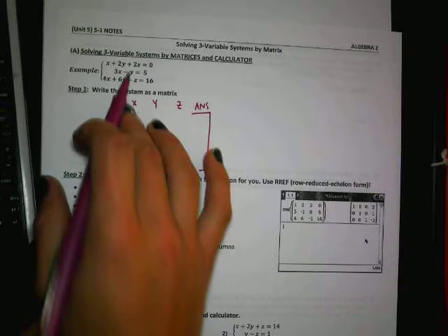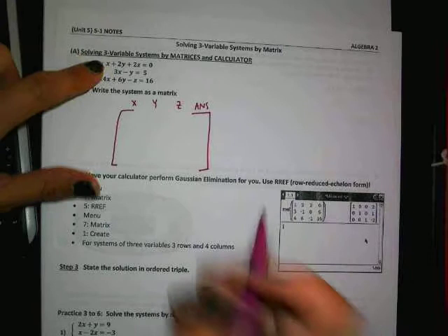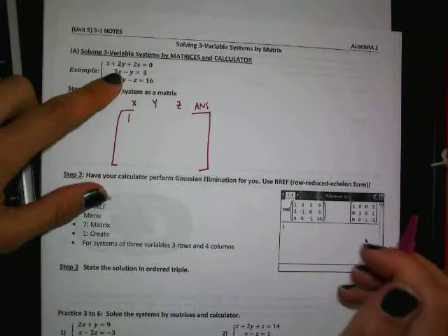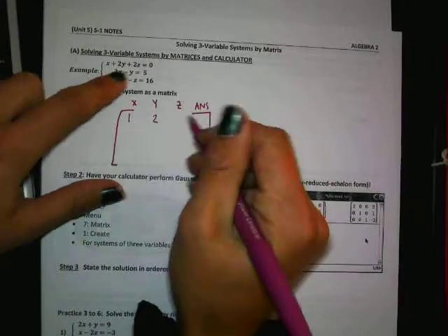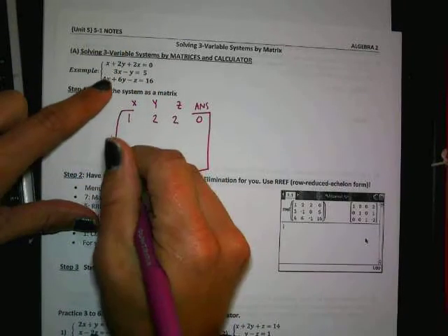And when you turn a system into a matrix, all you're doing is taking the coefficients. No letters in your matrix, just numbers. So X would be 1. The coefficient with X is 1. Now I'm going to go across. What's the coefficient with Y? 2. And then with Z? 2. And then the answer? 0. Okay. Now do your next row.